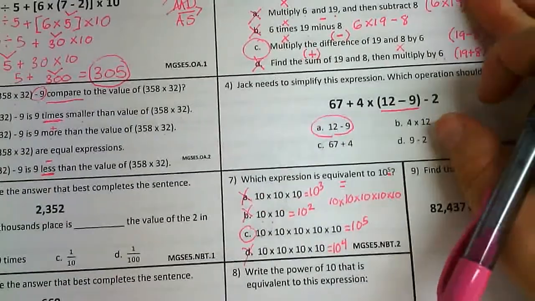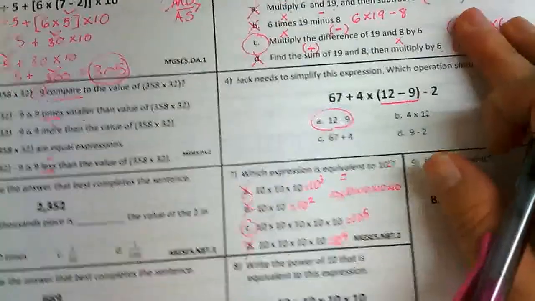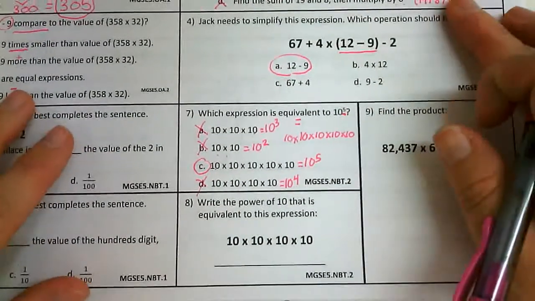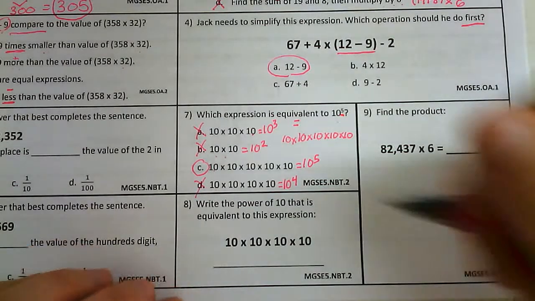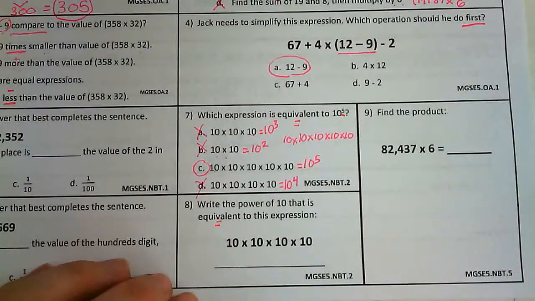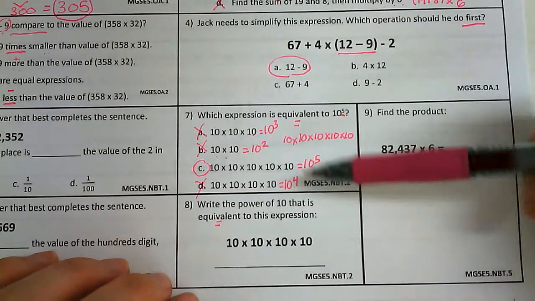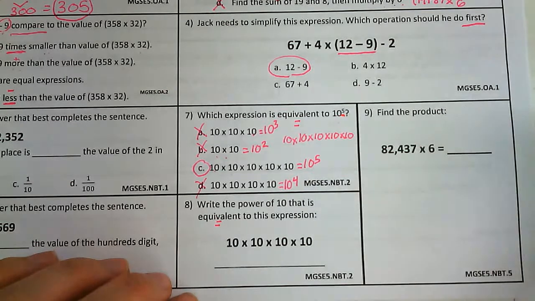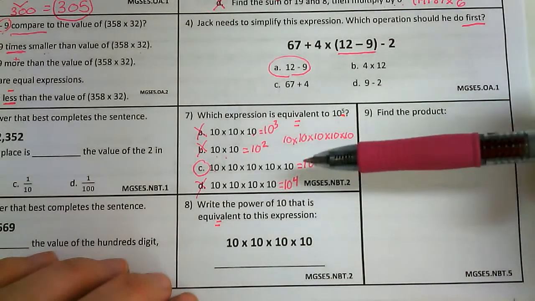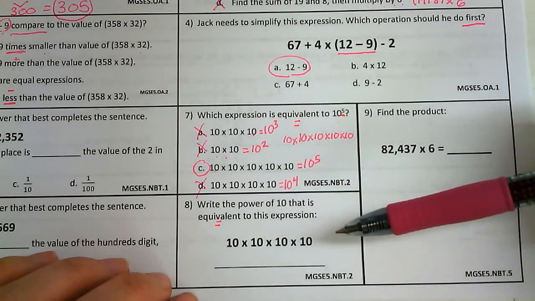All right, staying with those exponents, we're looking now at number 8. Write the power of 10 that is equivalent to this expression. Again, the word equivalent means equal to this expression. Luckily, I just solved this one up here, so I'm going to use my same knowledge of exponents to help me solve number 8.